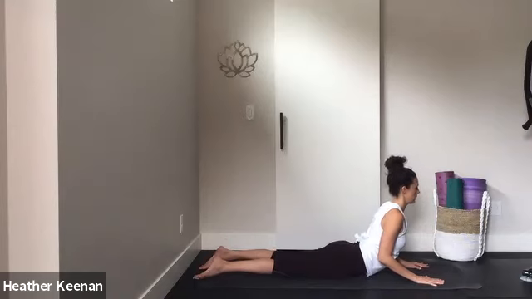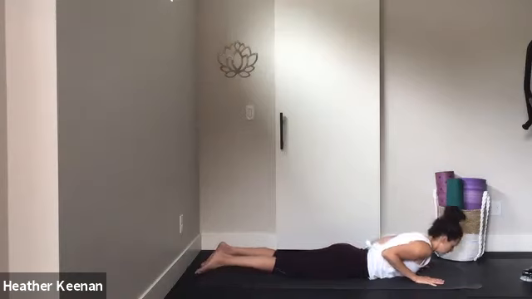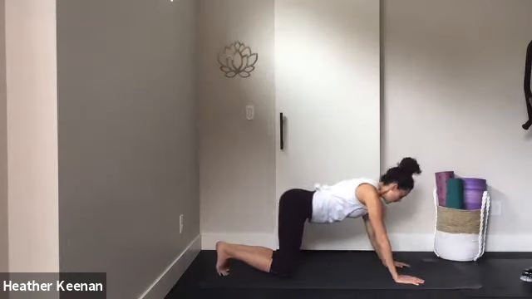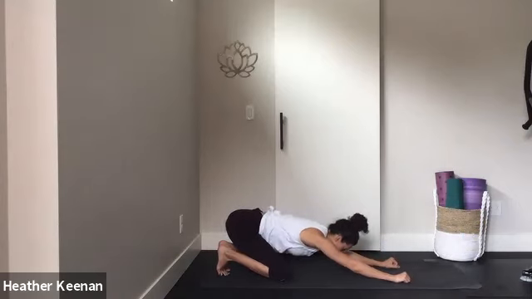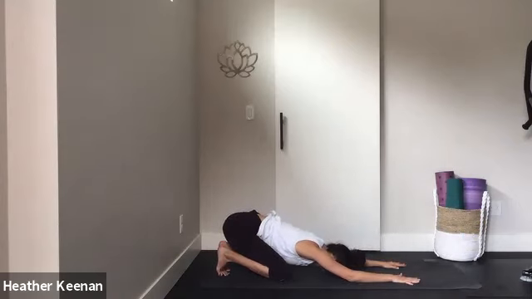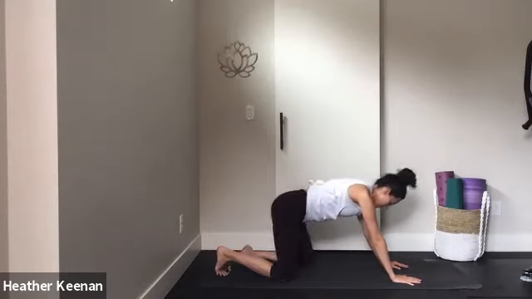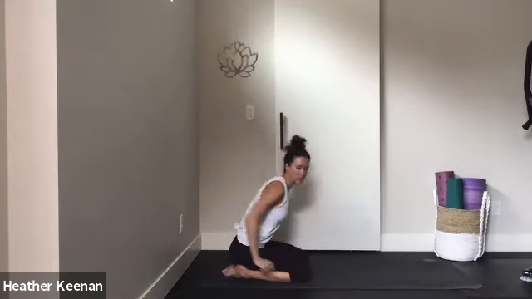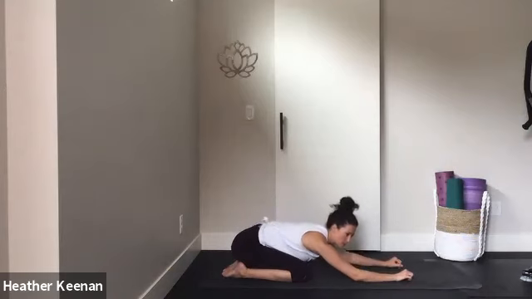Shoulders drop down and back. Exhaling as you lower back down. Inhaling up to those knees. And exhaling, we're going to step back to that child's pose. You can be back in your child's pose, or you can be up on those knees. Again, just finding a comfortable spot for you to pause for a few breaths.